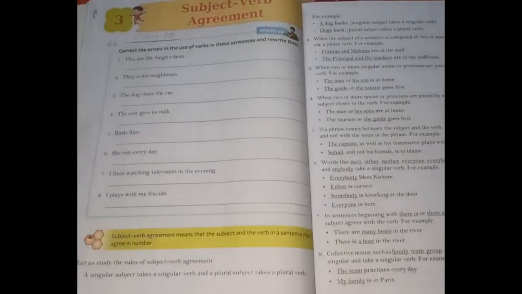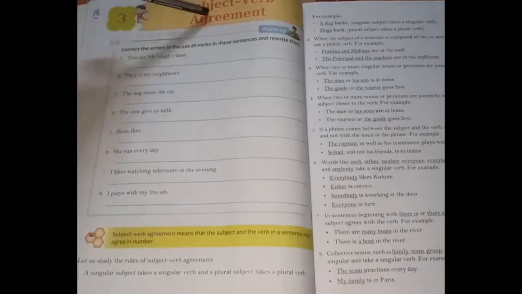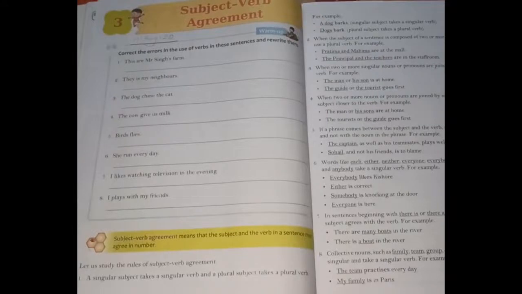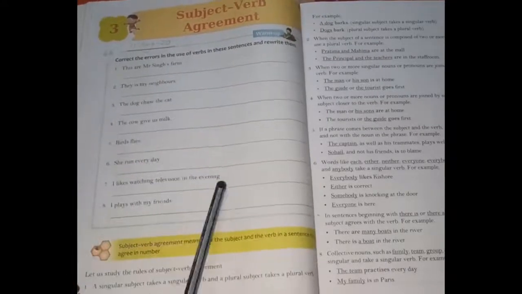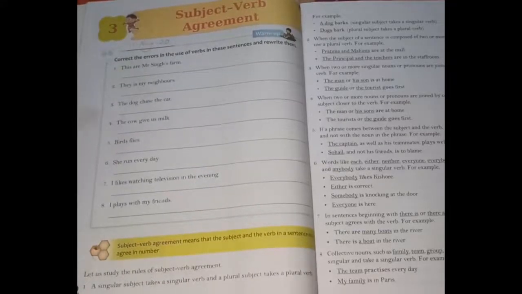Likewise, let's start with the exercise. Correct the errors in the use of these verbs in each of these sentences and rewrite them. Now these are some sentences where there are errors in the verbs given over here. So we are going to correct these errors. Now let us see the first one.